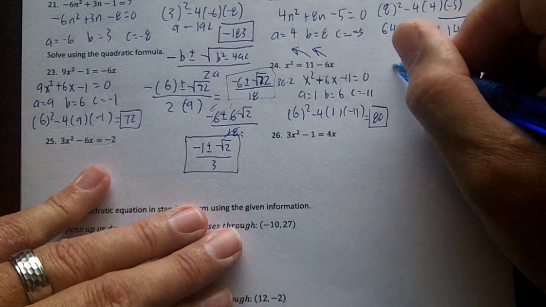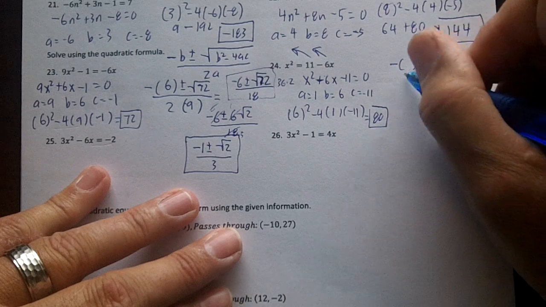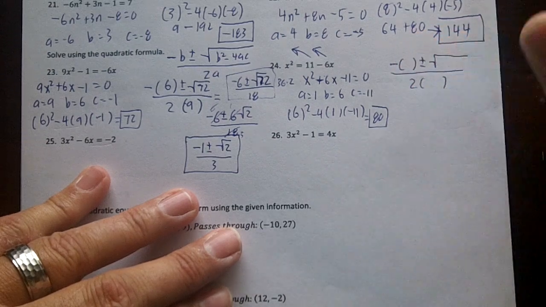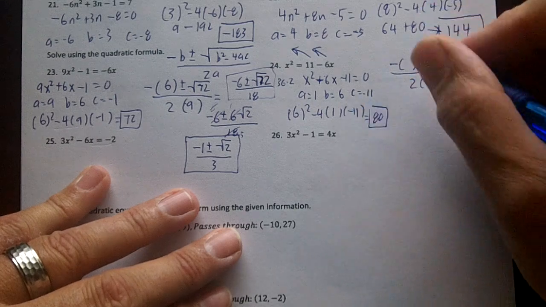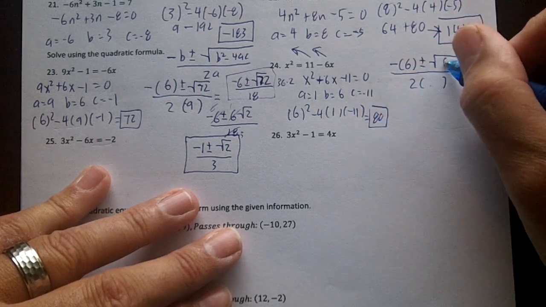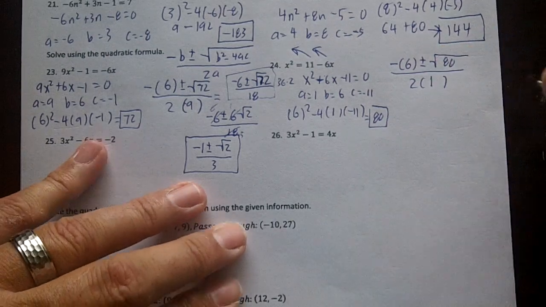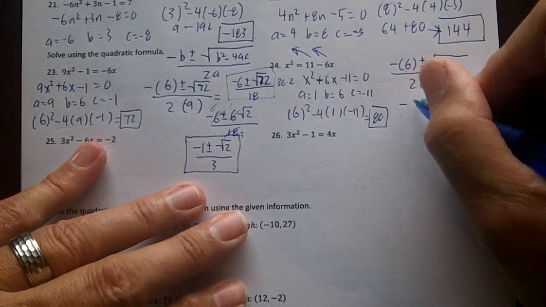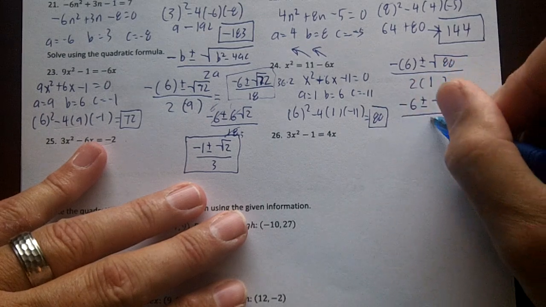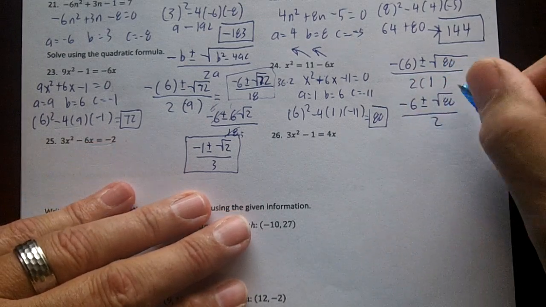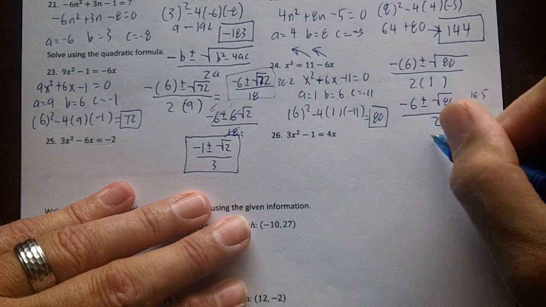Now then, I'm going to go over here. Negative b plus or minus the square root all over 2a. So my b goes here, my discriminant goes here, my a goes here. My b is 6, my discriminant's 80, and my a is 1. Okay, now then, this is going to end up being negative 6 plus or minus the square root of 80 all over 2. That would work, but 80 is 16 times 5, which is going to be 4 square root of 5.